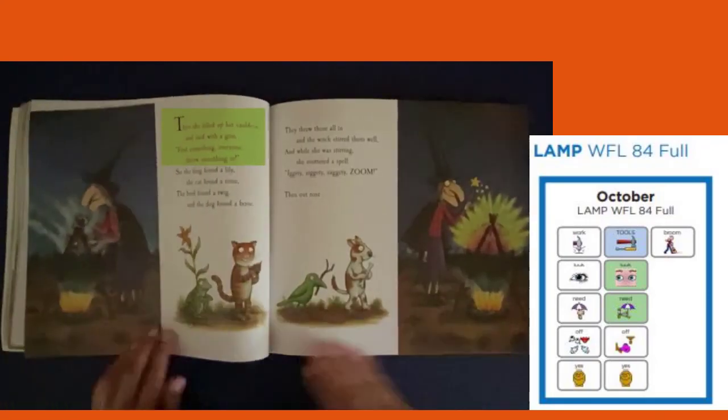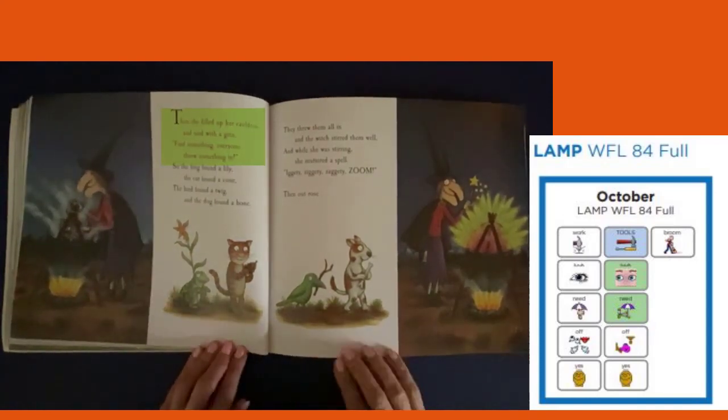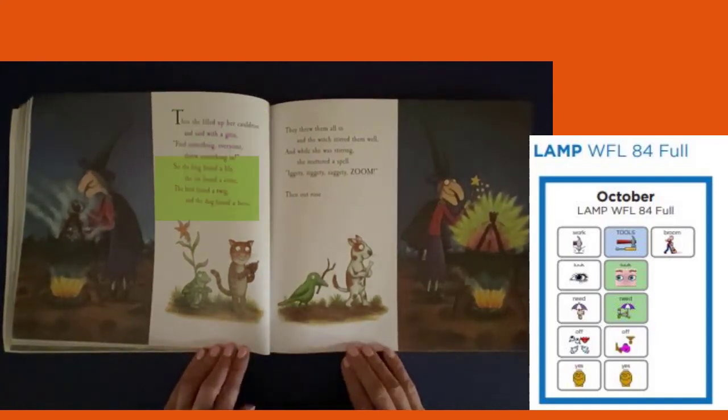Then she filled up her cauldron and said with a grin, "Find something, everyone. Throw something in." So the frog found a lily, the cat found a cone, the bird found a twig, and the dog found a bone. They threw them all in, and the witch stirred them well, and while she was stirring, she muttered a spell. "Iggity, ziggity, zaggity, zoom."